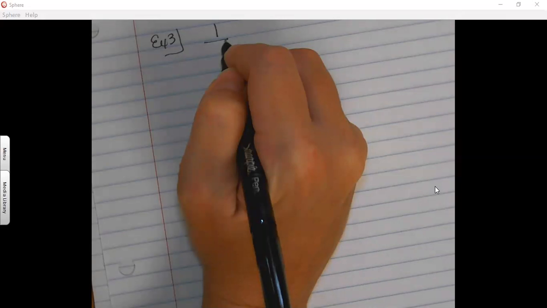It says 1 over a minus 8, and that is being divided by 8a minus 40 all over negative a squared plus 12a minus 32.